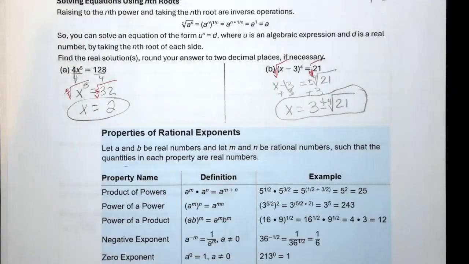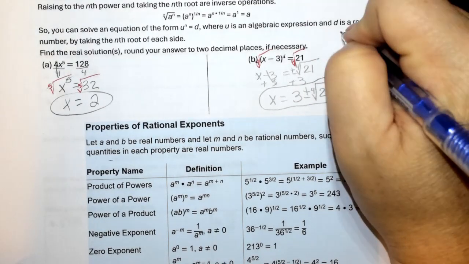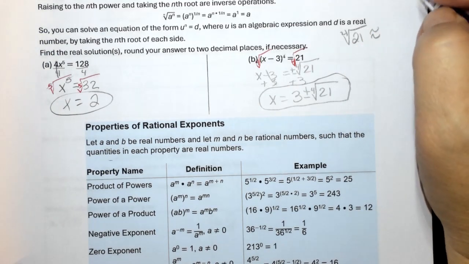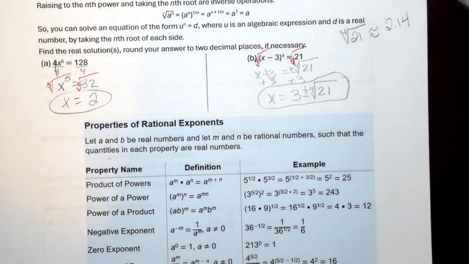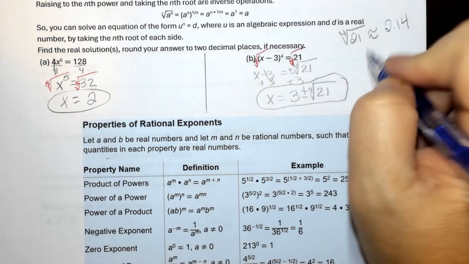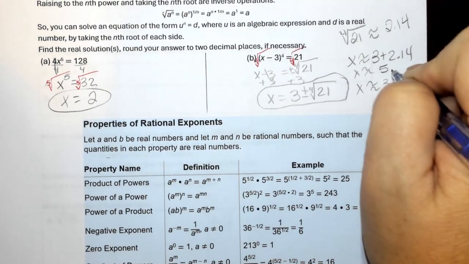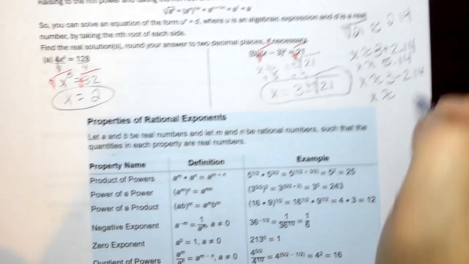So what I'm talking about is, in this one, they actually worked out that the 4th root of 21 is approximately 2.14, and minus 2.14, because remember we have plus or minus. So then x is approximately 5.14, and x is approximately 0.86.